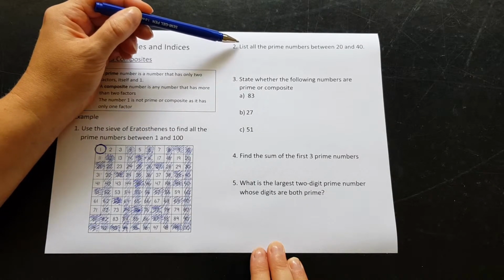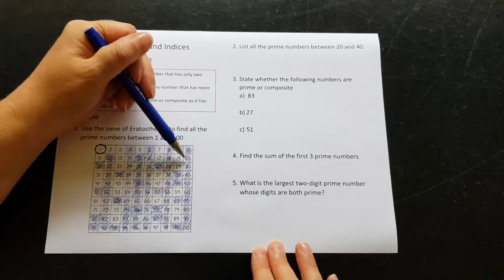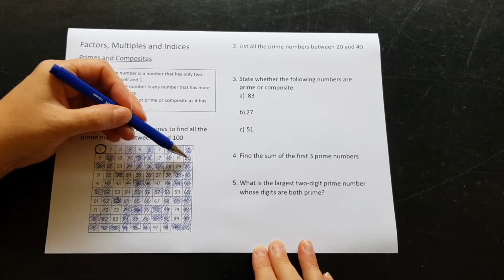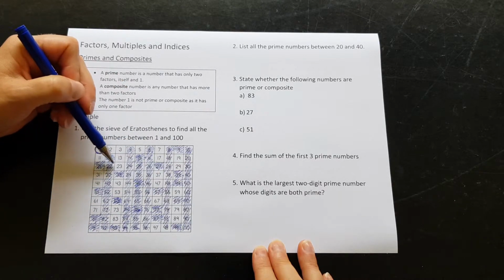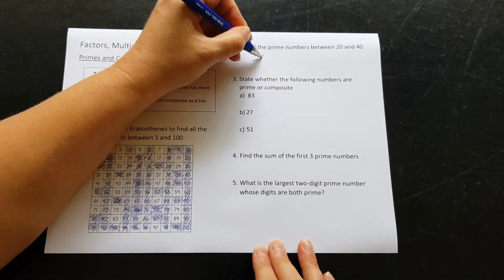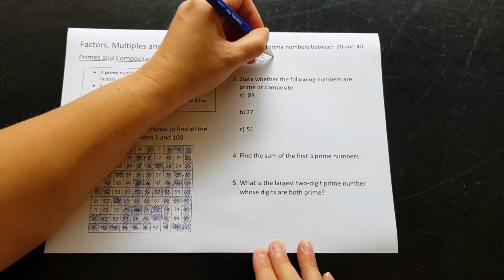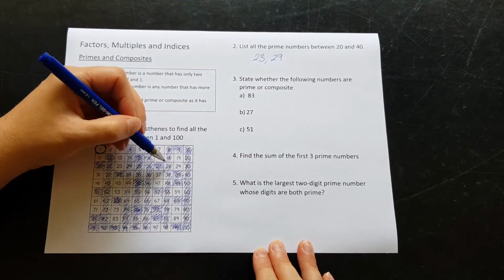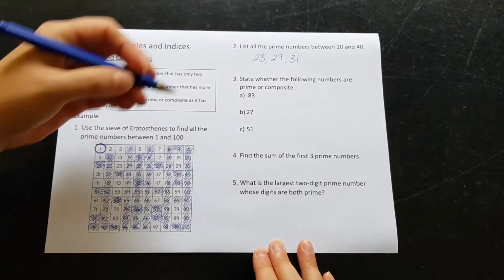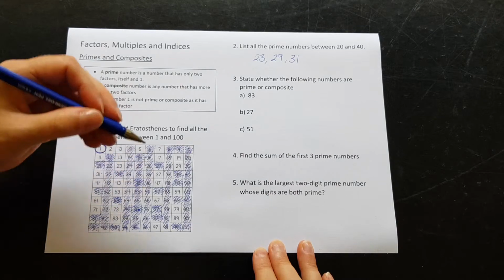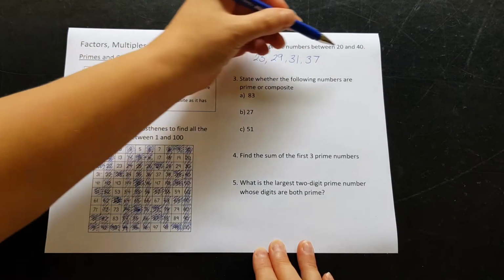So question 2, list all the prime numbers between 20 and 40. So looking at my sieve over here, after 20, I have 23 as my first prime number. Then I have 29. Keep going, 31. 37. And that's the last prime number before I hit 40.